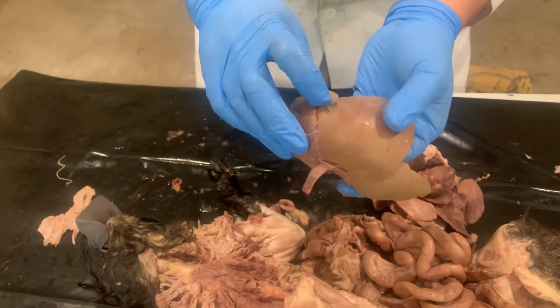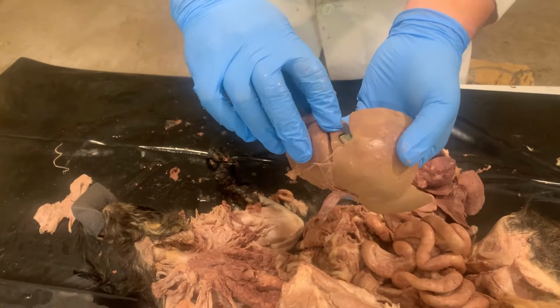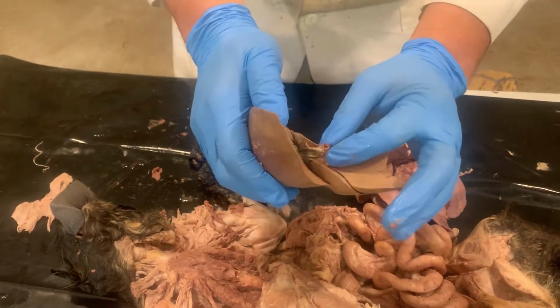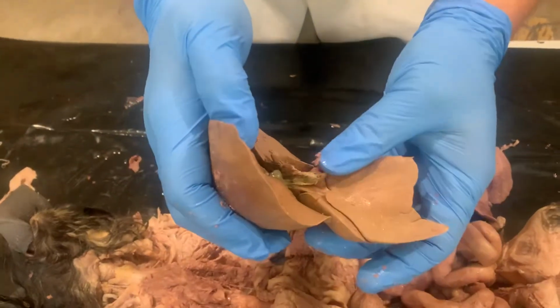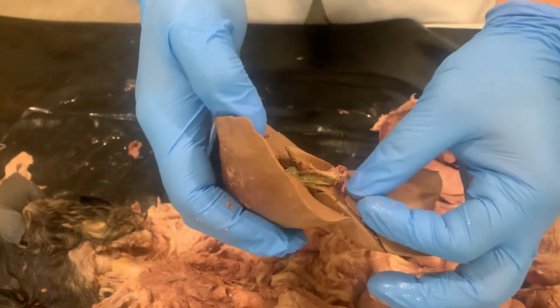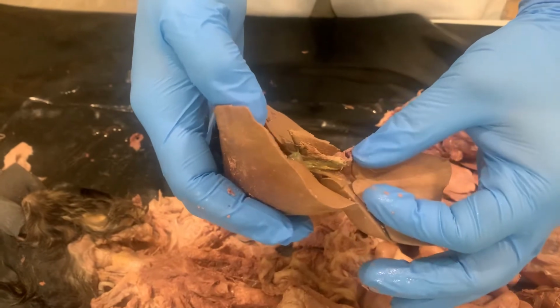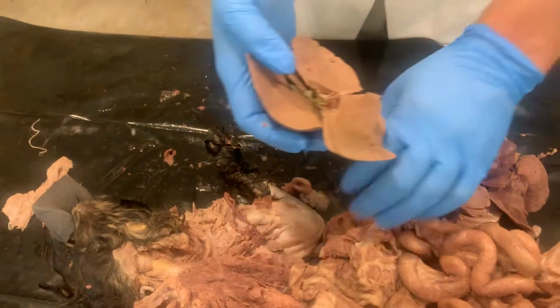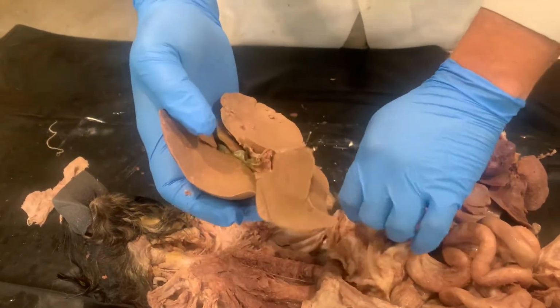liver. You have your gallbladder, which is in between the lobes of the liver here. Down here, you're gonna have the bile duct and the hepatic arteries that are going into the gallbladder. You can tell it's the bile duct because it's the green opening. Hepatic artery is gonna be that nice big open hole. So that's where the liver is gonna get blood.